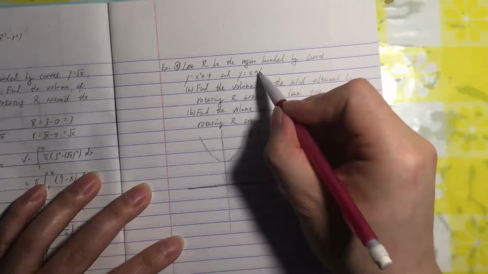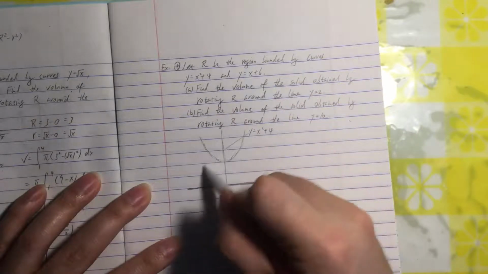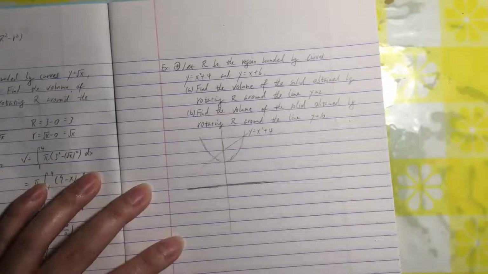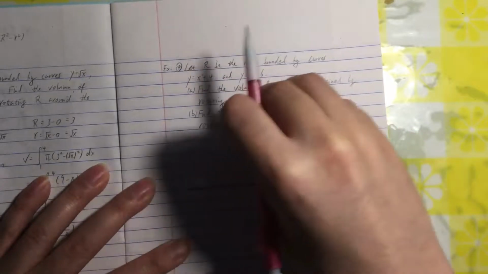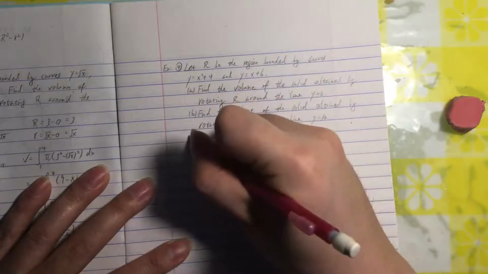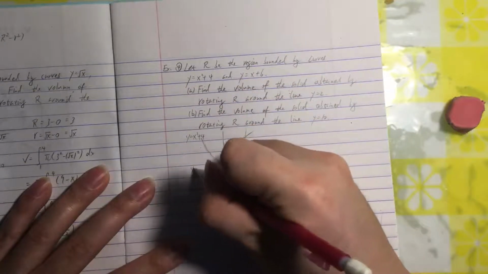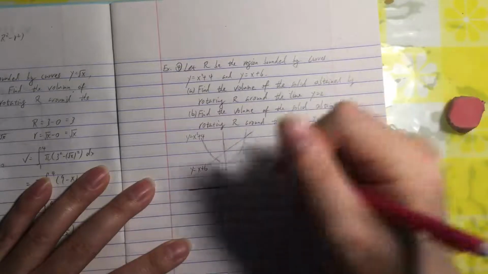Slope is 1, y-intercept is 6. So the parabola is y equals x squared plus 4, the straight line is y equals x plus 6. That's region R.